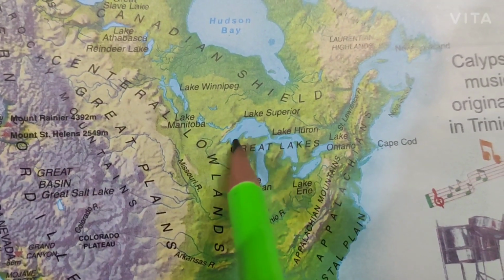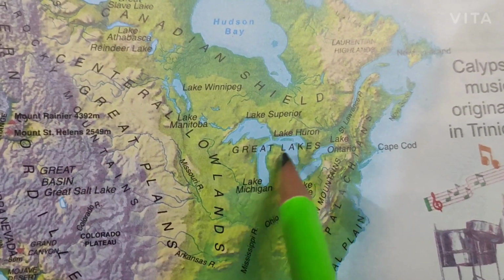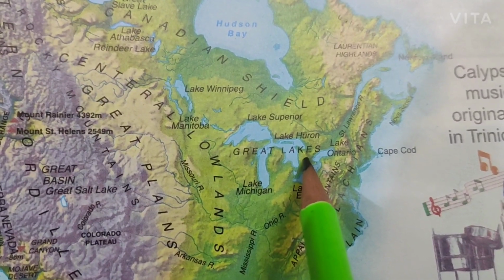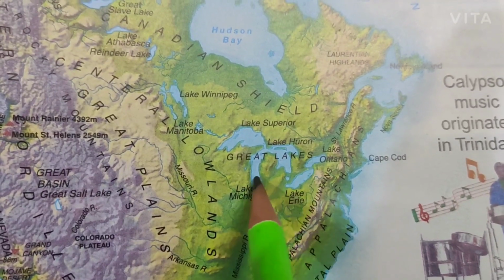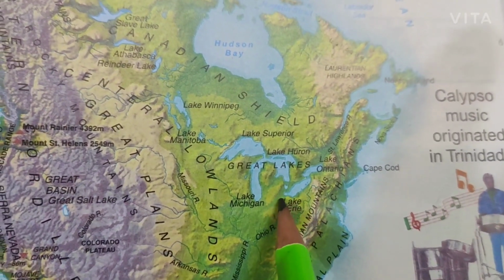All five lakes make the Great Lakes, which is a group of 5 freshwater lakes. Freshwater means drinking water.